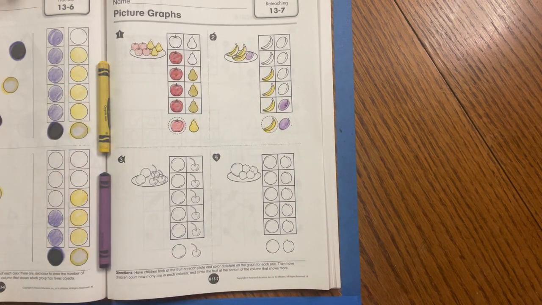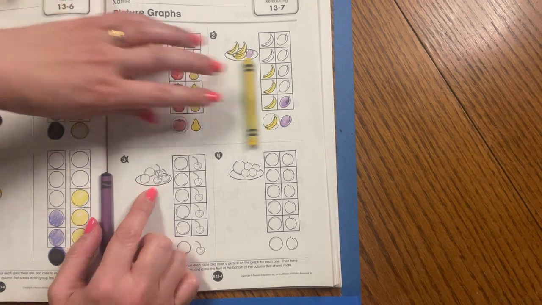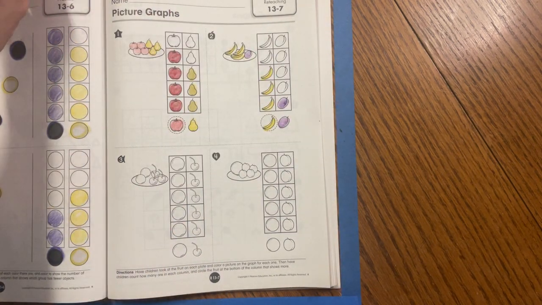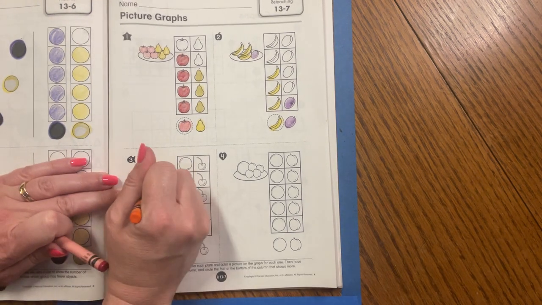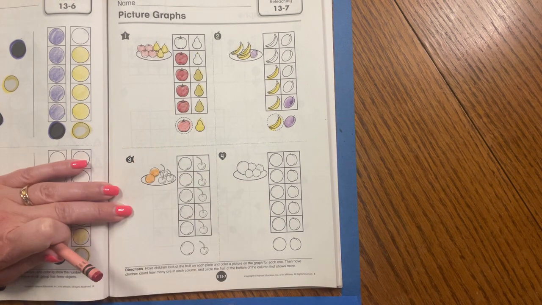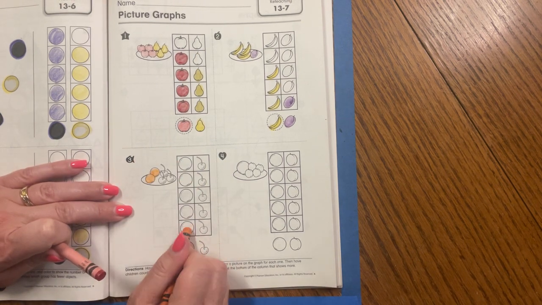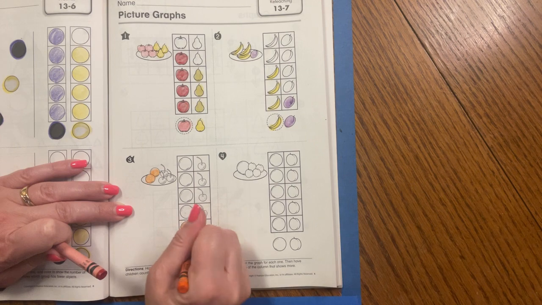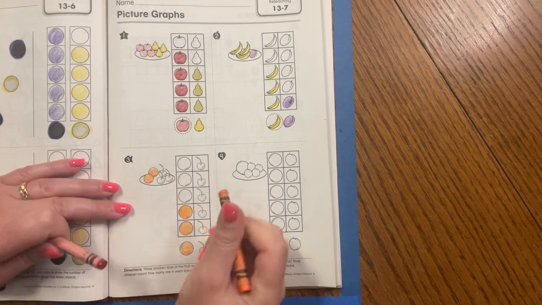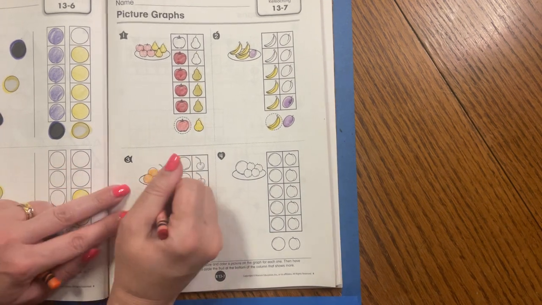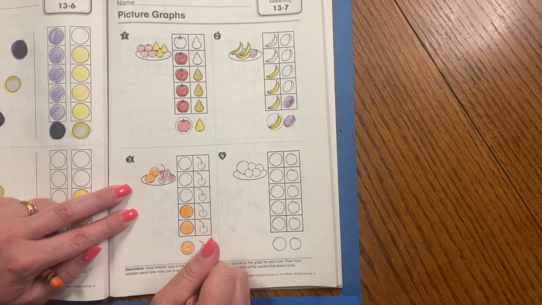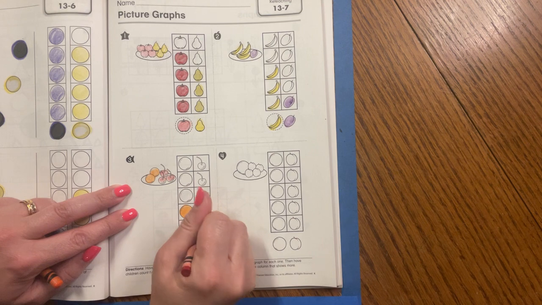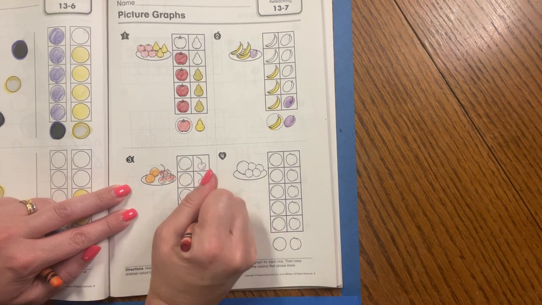Great job. Now let's see. It looks like I have some oranges and cherries here. So I need my red and my orange. All right, how many oranges are on the dish? 1, 2. So only 2 in the graph. How many cherries are on the dish? 1, 2, 3. So in the graph, I can color 1, 2, 3.